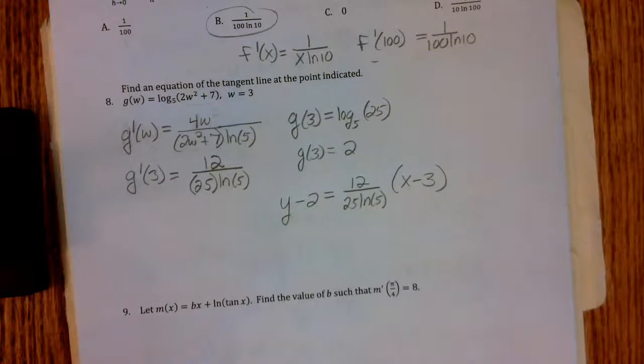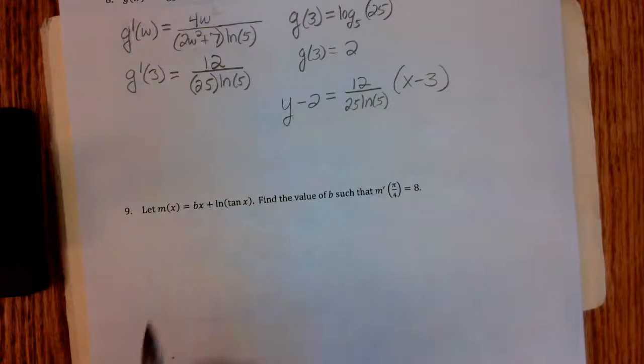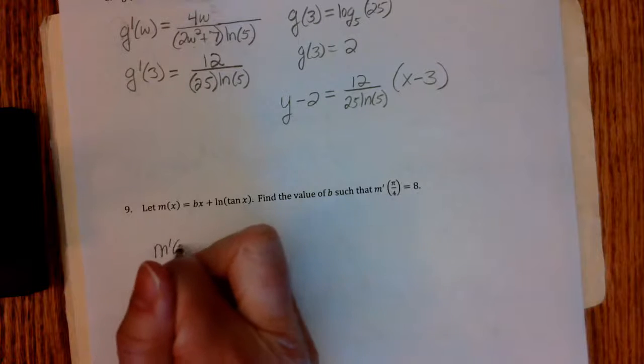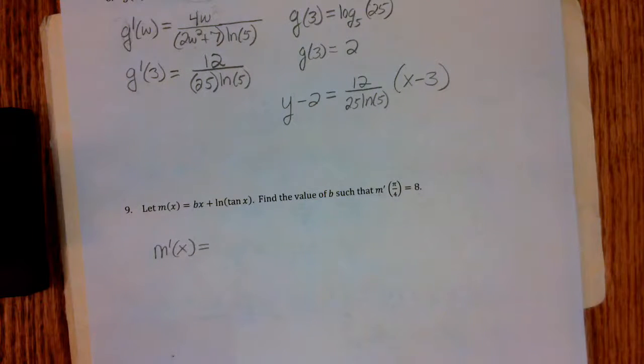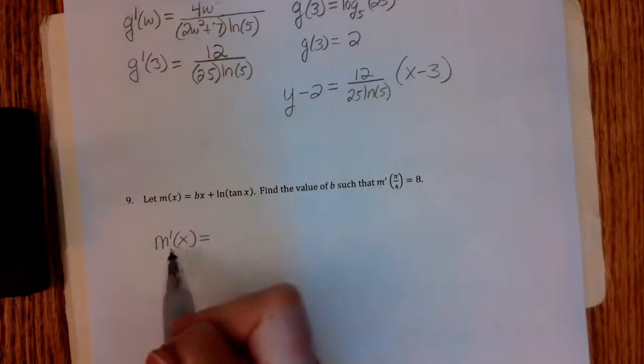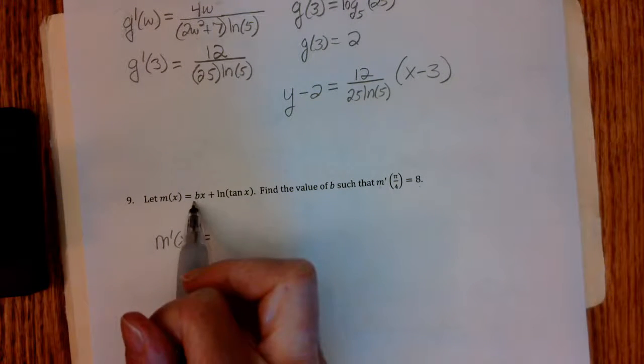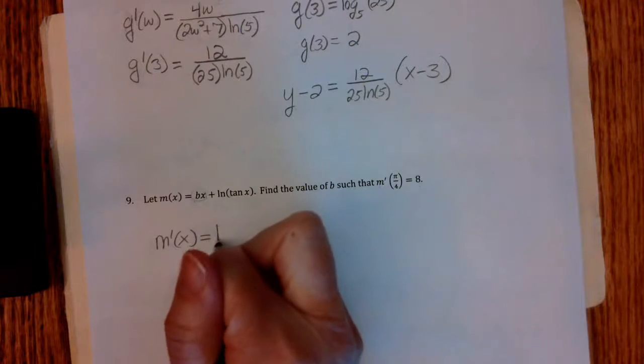Last problem, you have m of x is equal to this particular function. We're going to find the value for b such that the derivative at pi over 4 is going to come out to be 8. Well, if we're talking about the derivative at any value, let's find the derivative in general. I would highly recommend doing the derivative in general before you start plugging in, because you can mess yourself up. Derivative is with respect to x, linear function, that piece goes to b.